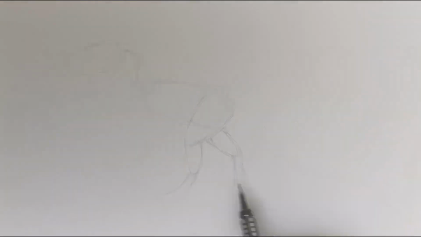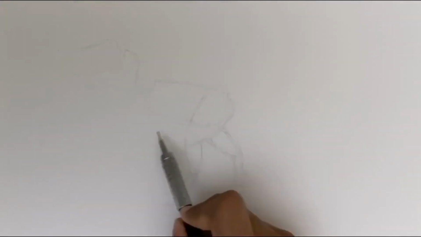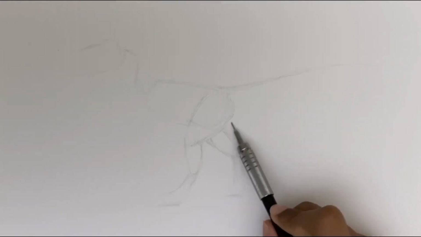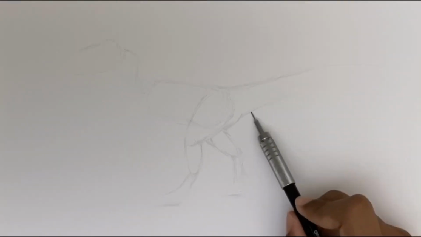So basically we're just drawing the calf and then we're going to draw the foot. Next we're going on to the tail, which is going to be very slender and narrow because that's how Velociraptor tails are.